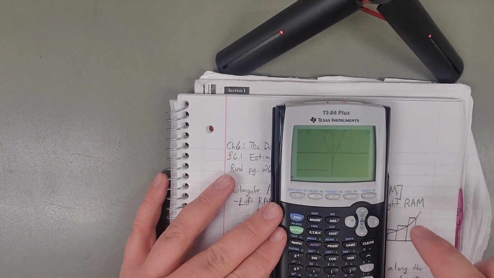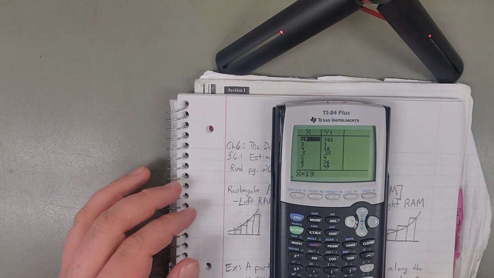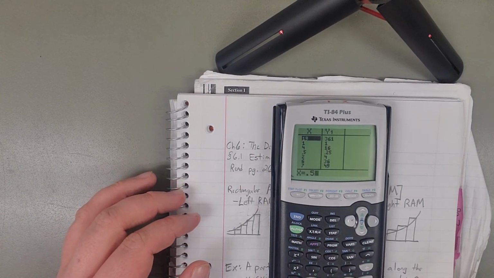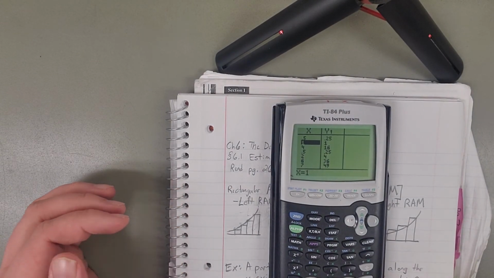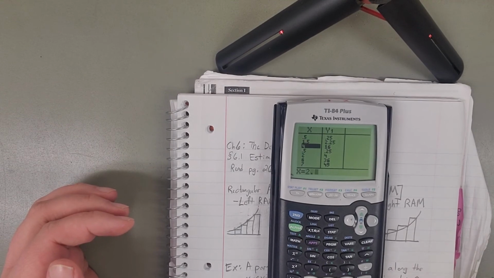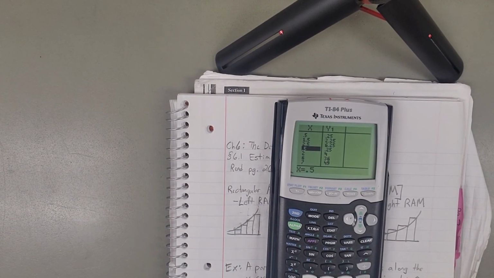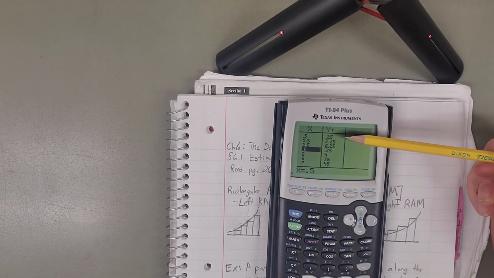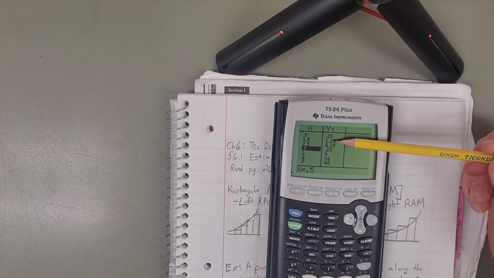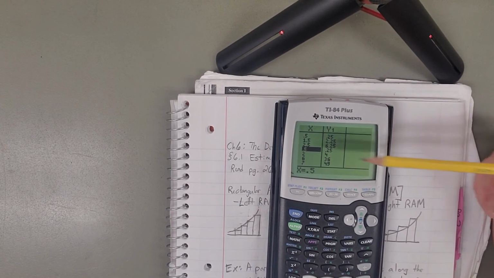And we need to use the table, and we're going to find the values at our halfway points, 0.5, 1.5, and 2.5. We have 0.25, 2.25, and 6.25.